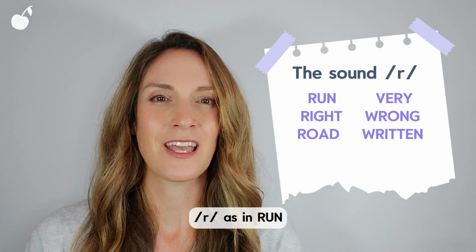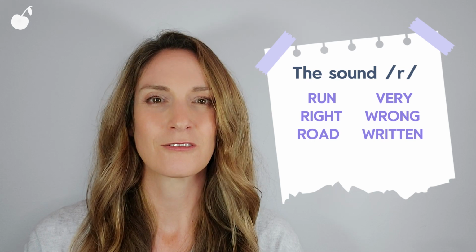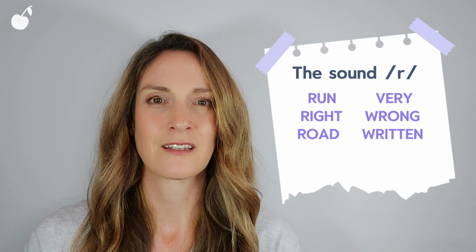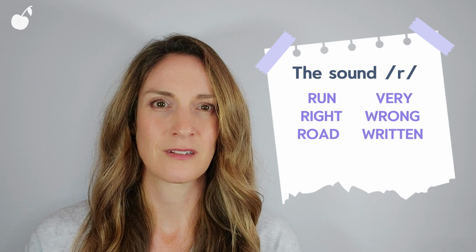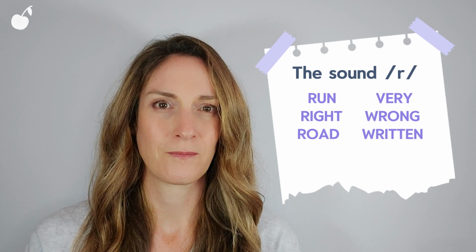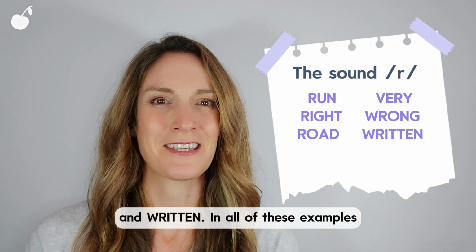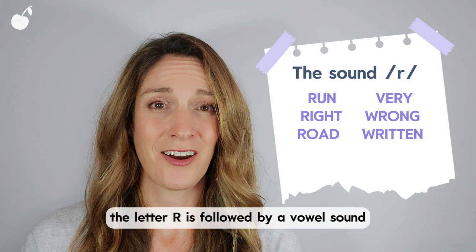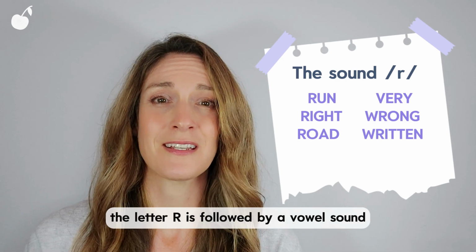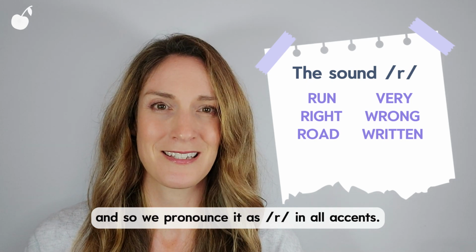R as in run, right, road, very, wrong, and written. In all of these examples, the letter R is followed by a vowel sound, and so we pronounce it as R in all accents.